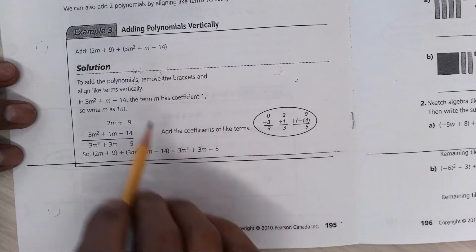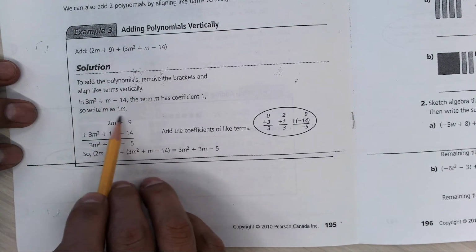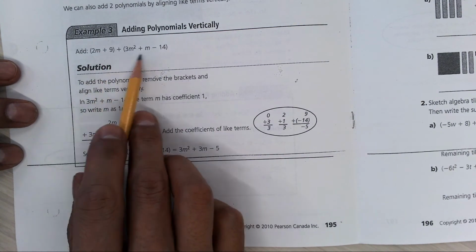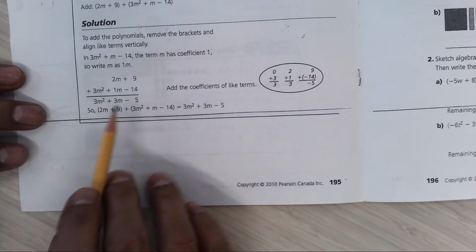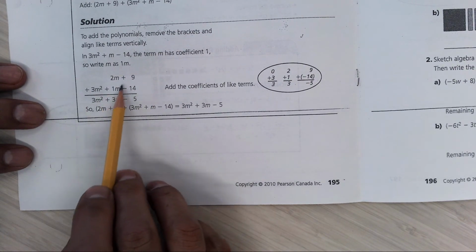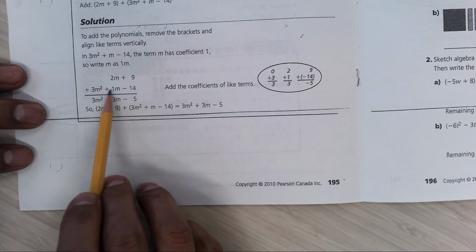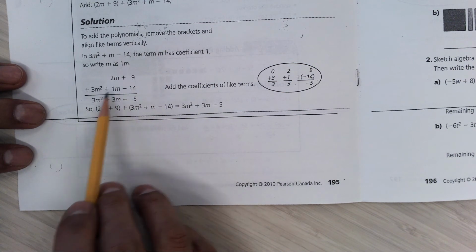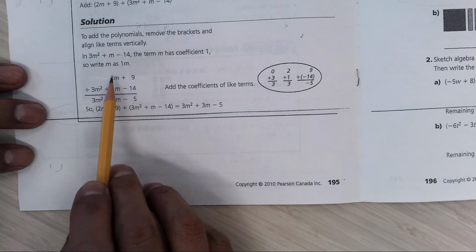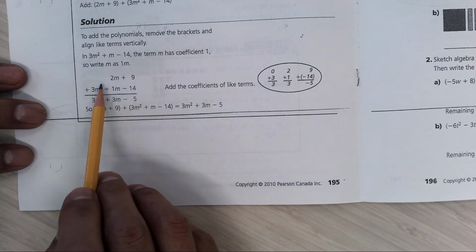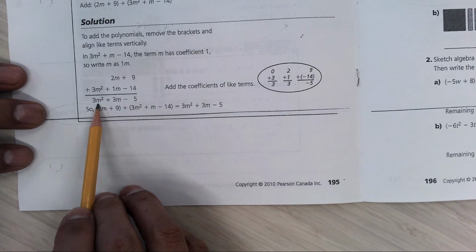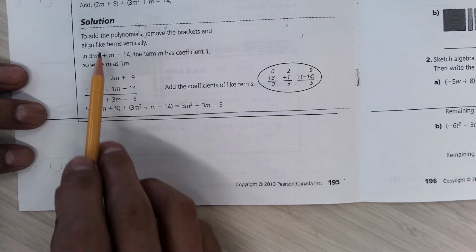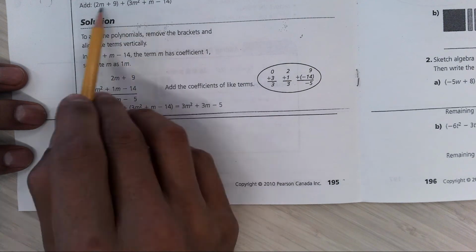Adding polynomials vertically. Okay, so again, when you're adding polynomials vertically, really you're lining up. Look at what they did. All they did was stack them on top of each other, but they lined up the like terms. And then they did the math and added those. Notice this 3m squared has nobody above it, so they just wrote it out exactly the way it is. So what I'm going to do is demonstrate how to add this vertically.